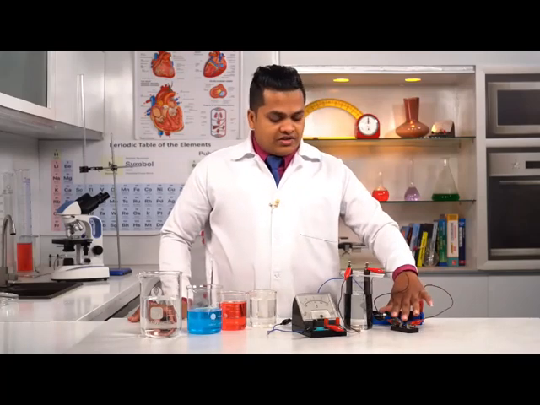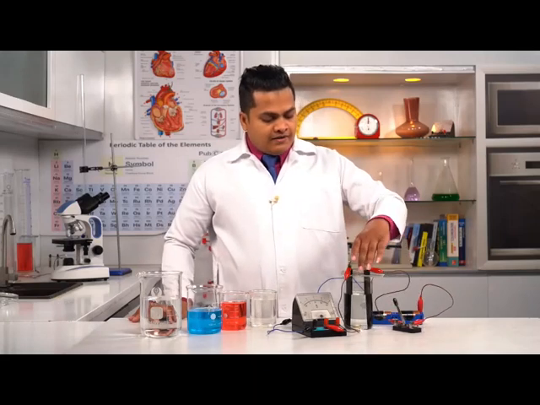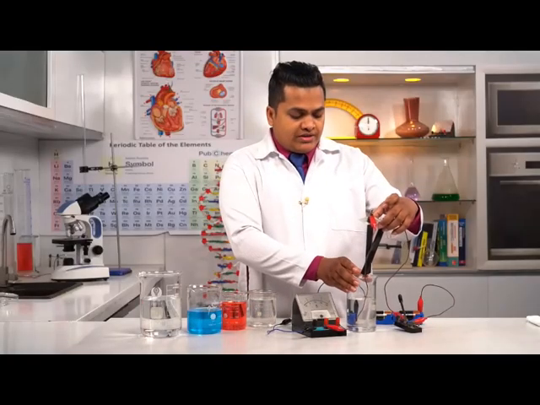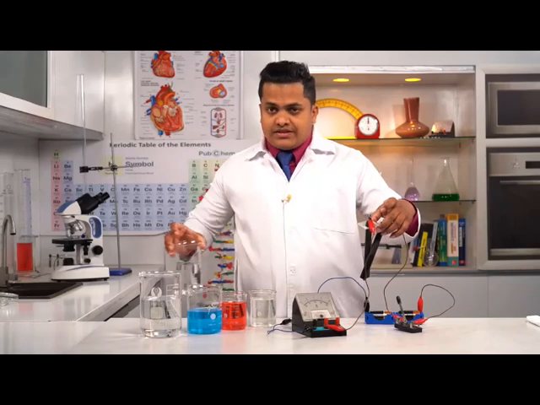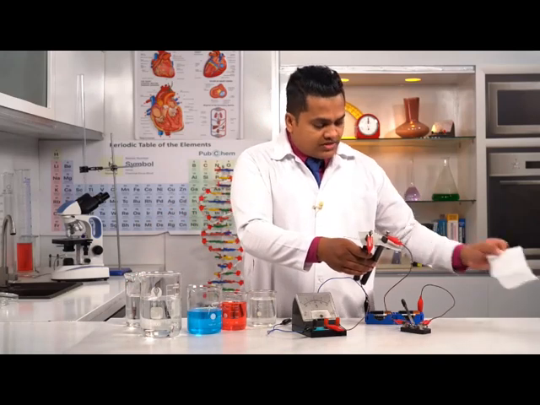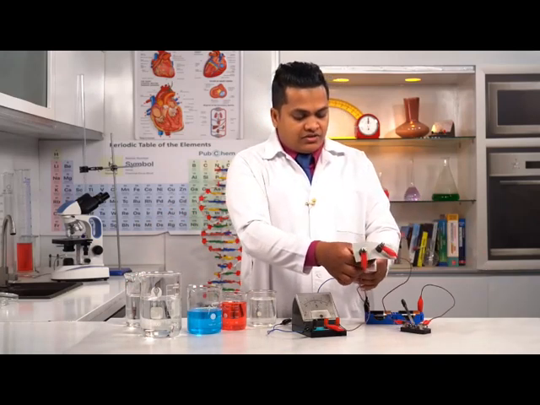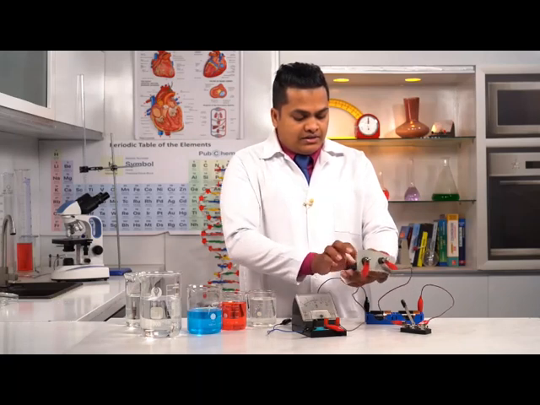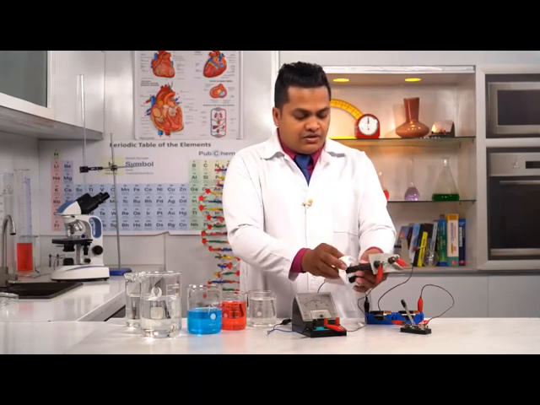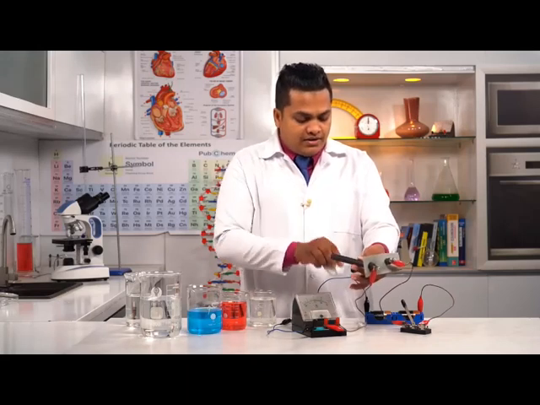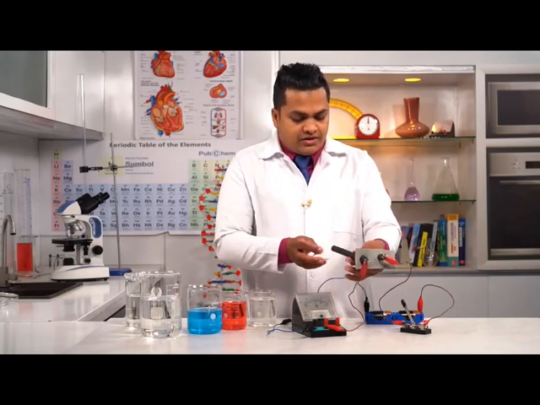Right. So now let's turn off the switch. We'll remove this system. Right, my dear children, now when I'm going to insert these two electrodes into the next solution, it's important to at least wash them, or else you can use a tissue paper and clean the areas that had the previous solution, like this. So it's better to clean it like this. Then after, we are going to insert the system into the second one.